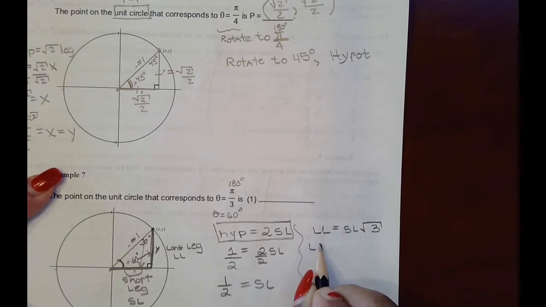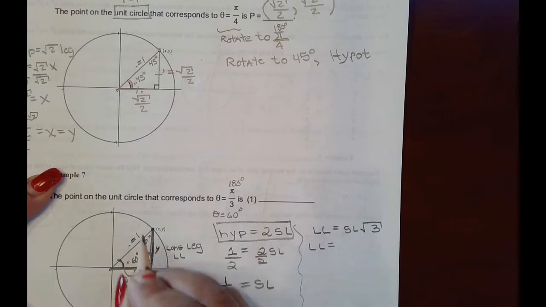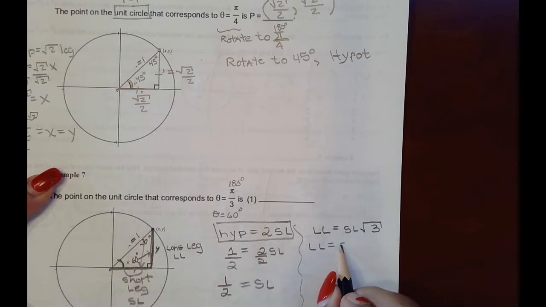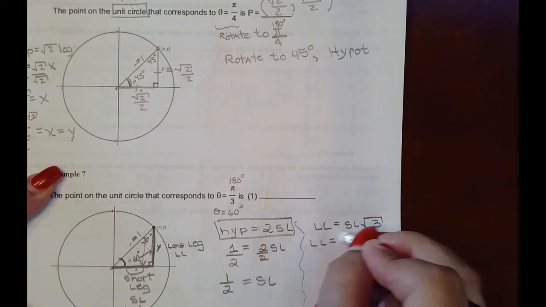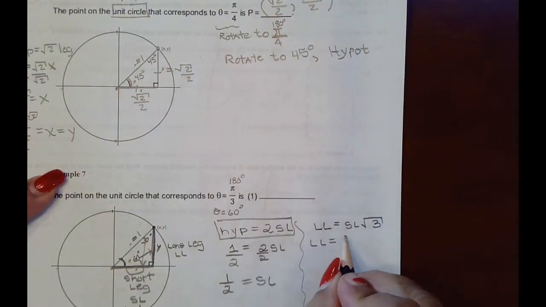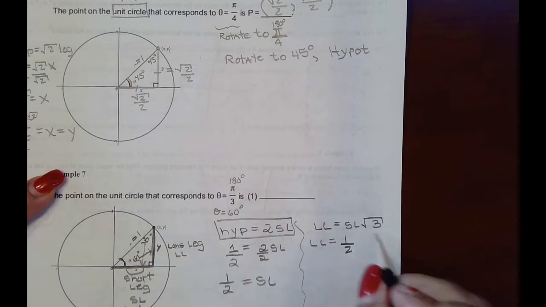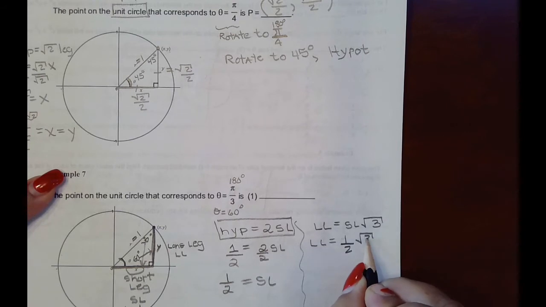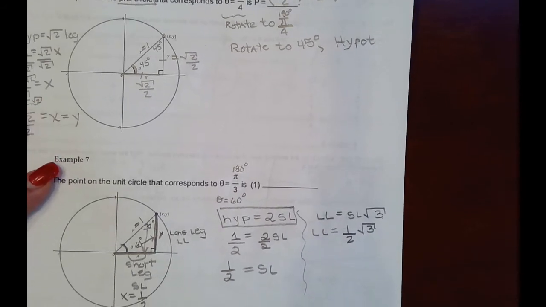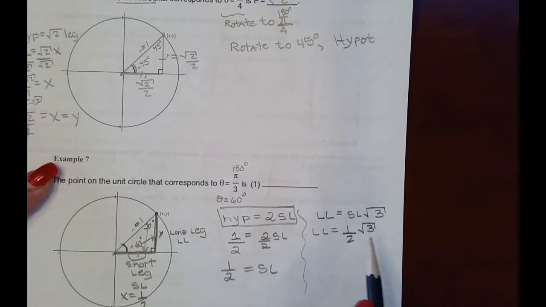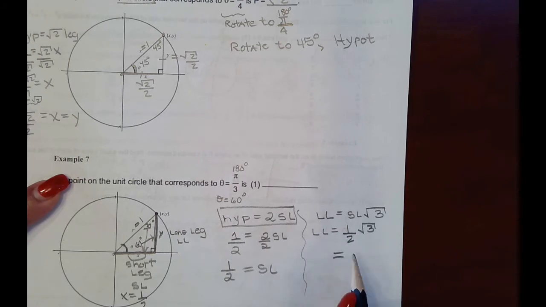Okay, so here we go finding the long leg, which is really that y value. What was the short leg? Short leg was 1/2. Let me move this down a little bit. That was the short leg, 1/2 times square root of 3. Just hang that square root of 3 right off the side, or you can think of it as square root of 3 over 1, and that would be top times top, bottom times bottom. So this can be written like this, and this is how you'll see me writing it.